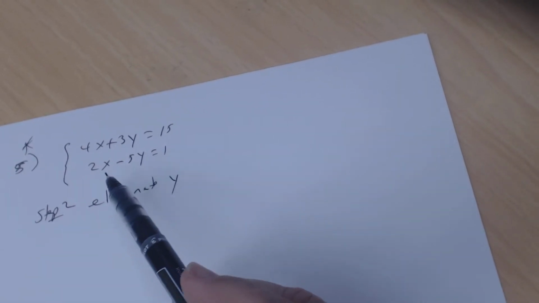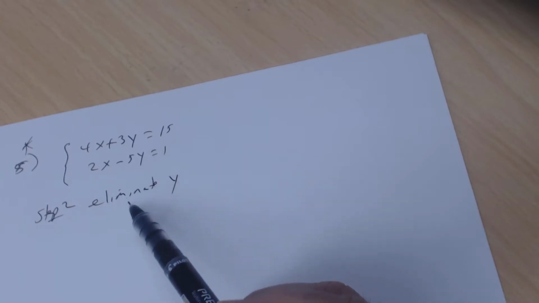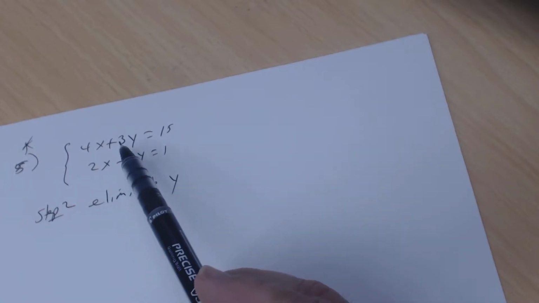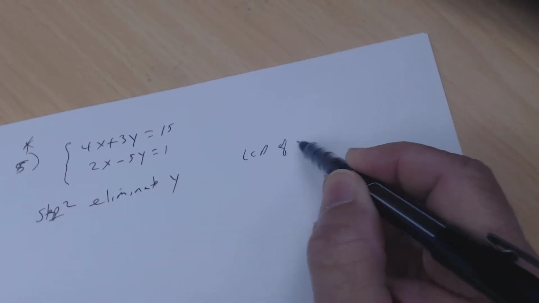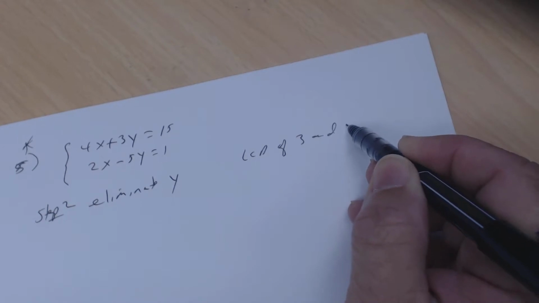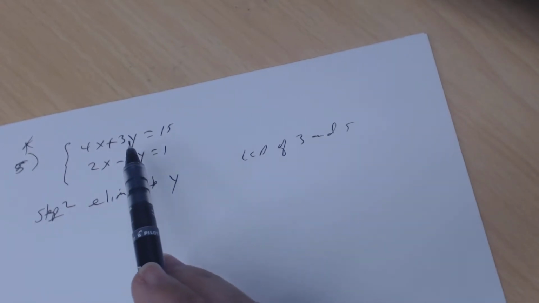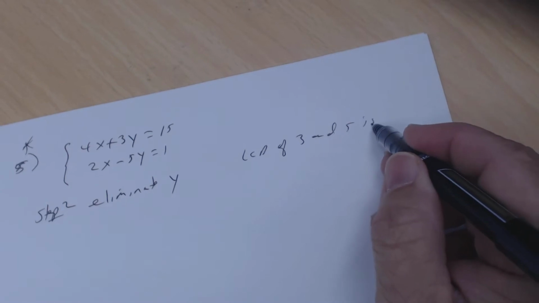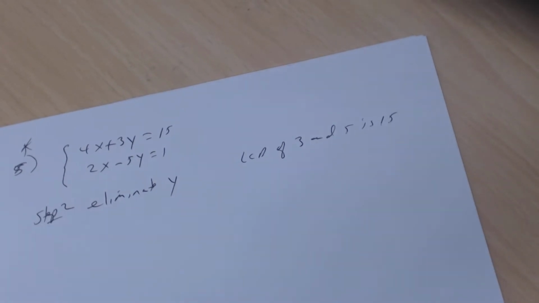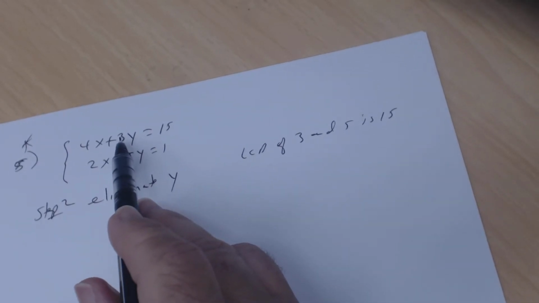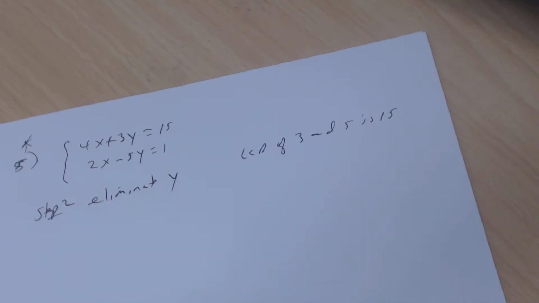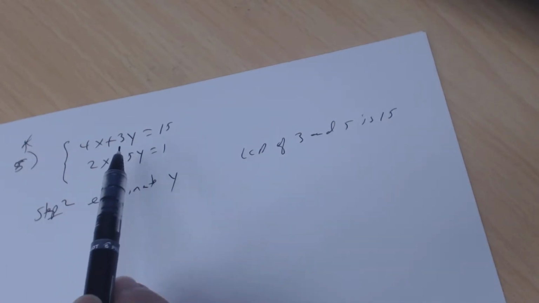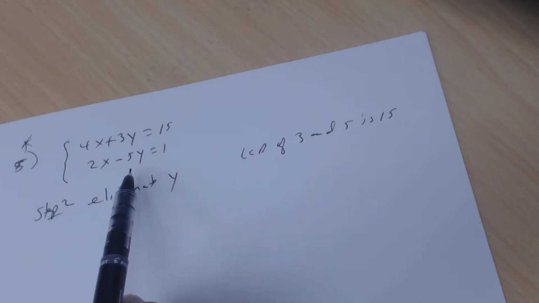So adding them is not going to help me right away because none of the variables disappear. So let's eliminate the y. This is already a positive, it's already a negative. So again, you've got to find the LCD of 3 and 5. The LCD of 3 and 5 is 15. Okay? What that means is I need both of those to be 15. So one's going to be a positive 15, the other's going to be a negative 15. Once I get these coefficients to be opposites, then I can add them up.